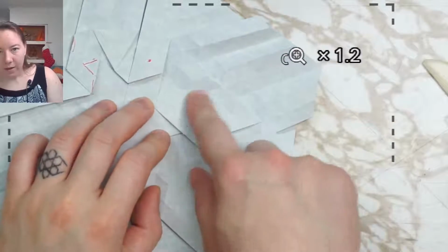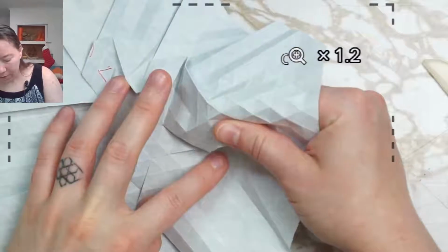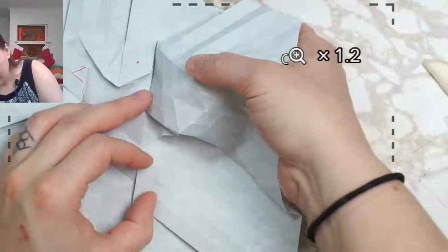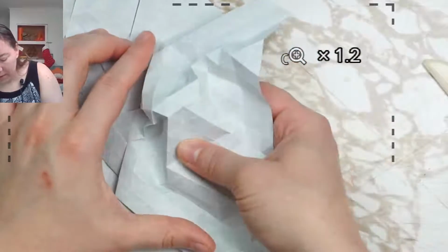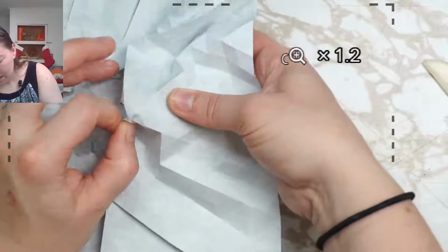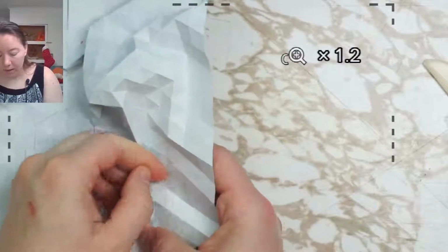Yeah, so for this hybrid hexagon twist, the bone folder is really convenient because there's those bits sticking out underneath that are not very amenable to folding directly by hand.